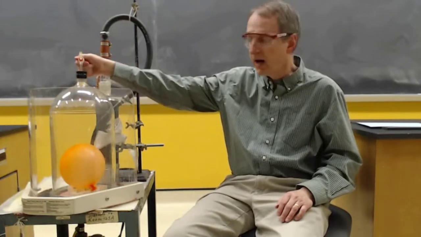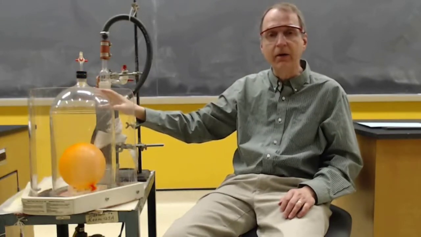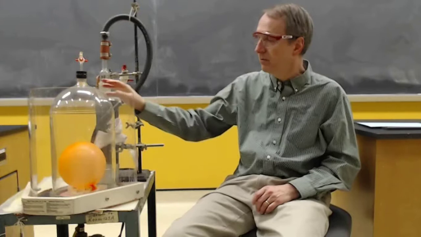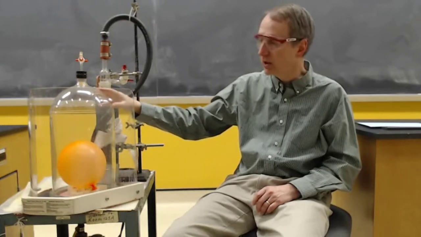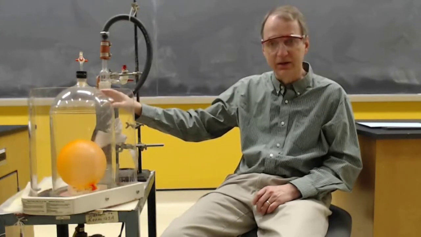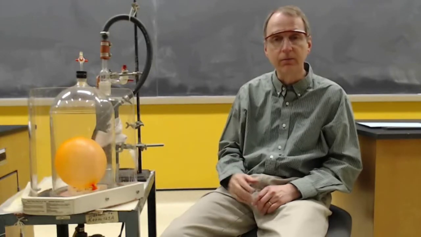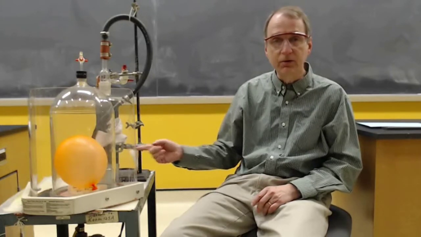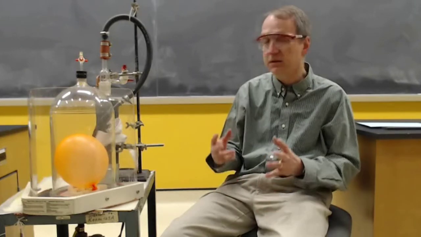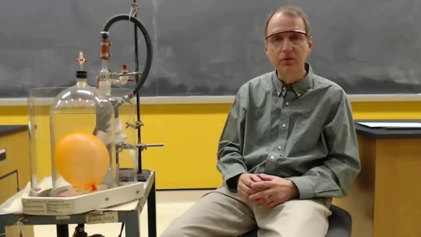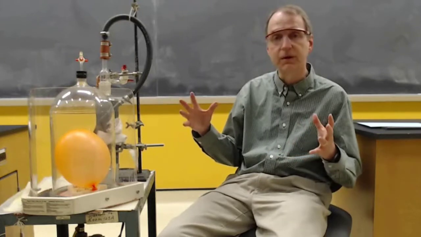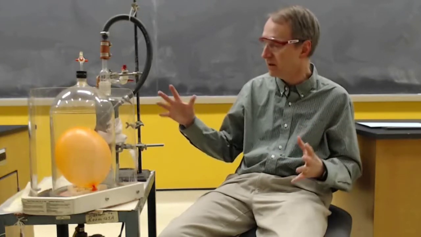Close the tap at the top, and now we're sucking air out of the jar. Number of moles goes down inside the jar. Pressure goes down inside the jar, which means the pressure goes down inside the balloon as well. Since N and T of the balloon can't change, the only thing that can respond is the volume. Can you see the balloon? Volume is increasing because the pressure inside is decreasing of that gas sample.